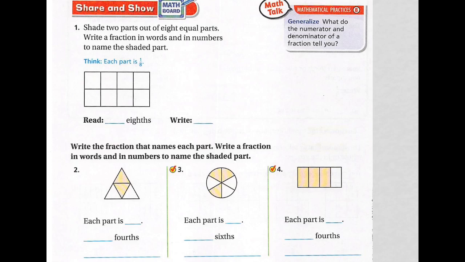Okay, go ahead and pause the video and try this share and show on your own, and then come back and check your work to make sure you got everything right. Number 1, shade 2 parts out of 8 equal parts. So there's 8 parts here, we need to shade 2. So the way we'd read that, we have to fill this in, would be 2/8. And then the way we'd write it as a fraction would be 2 out of 8. 2/8.